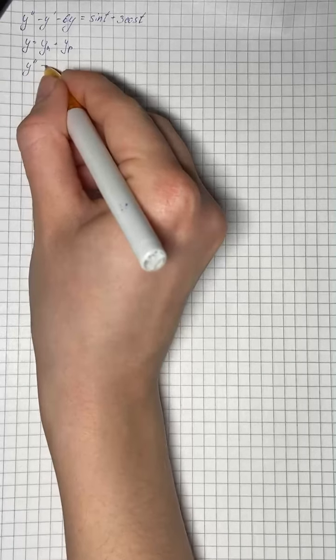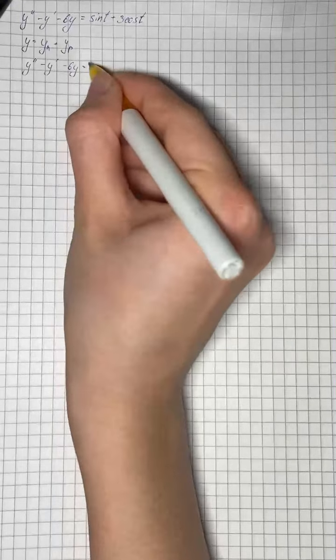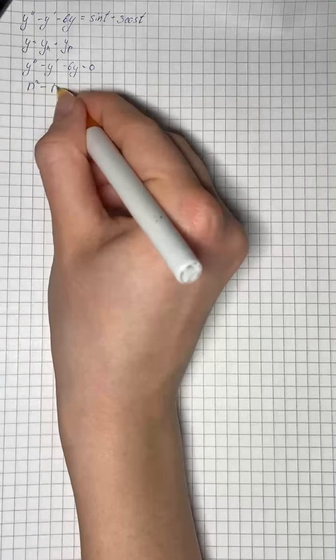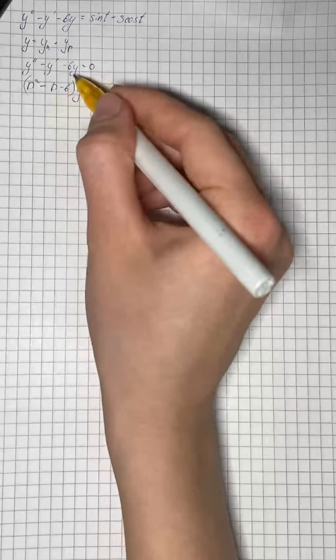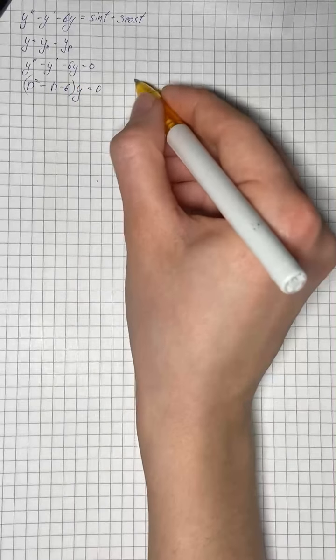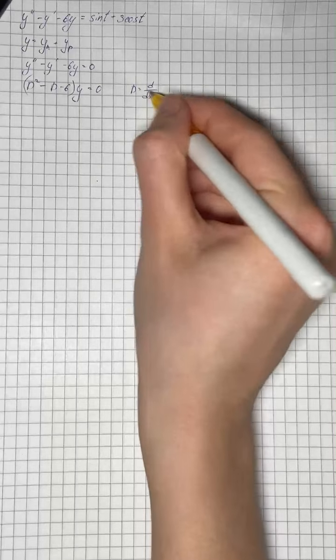So the complementary solution for the given equation is y double prime minus y prime minus 6y equals 0. Or we can write this as (D squared minus D minus 6) times y equals 0, where D is the linear differential operator d/dx.